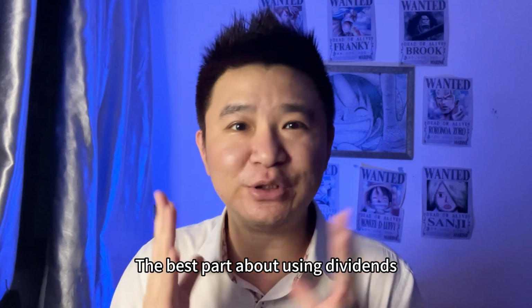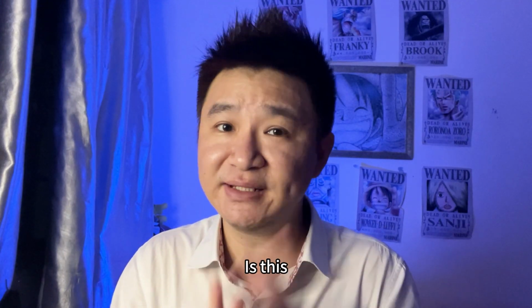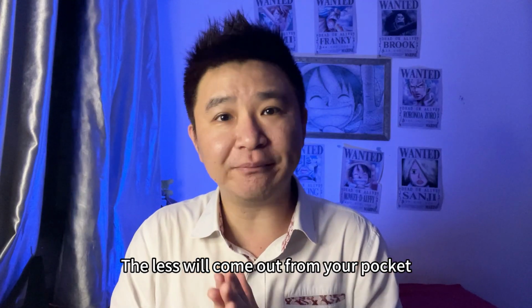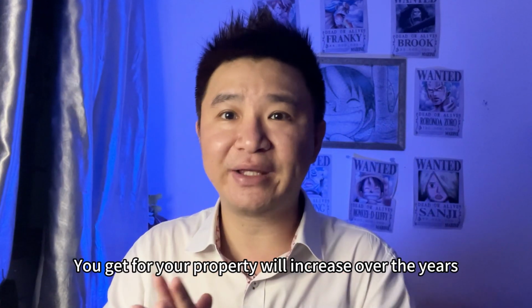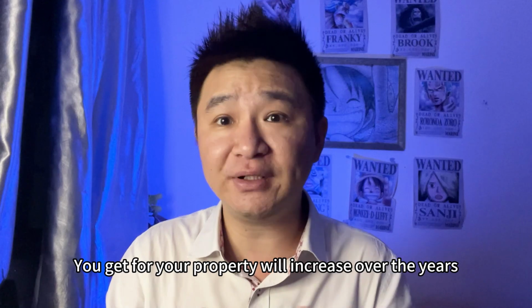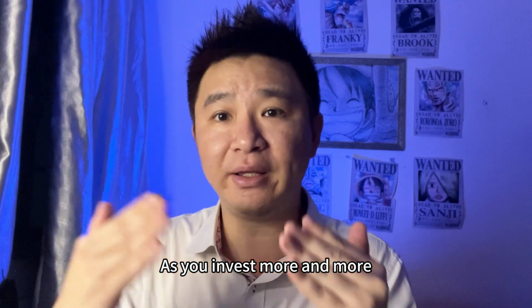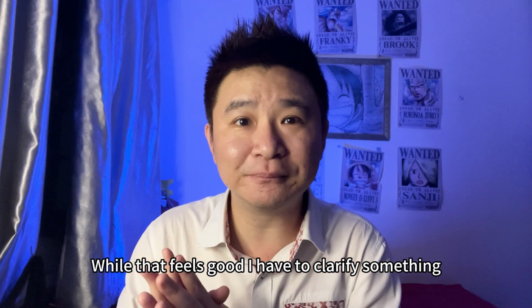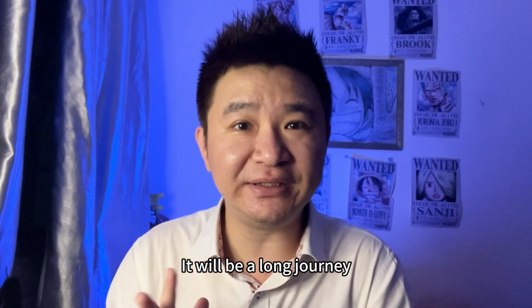The best part about using dividends to pay for your mortgage is this. The more you use dividends, the less will come out from your pocket, which means the discount you get for your property will increase over the years as you invest more and more. While that feels good, I have to clarify something. It will be a long journey.